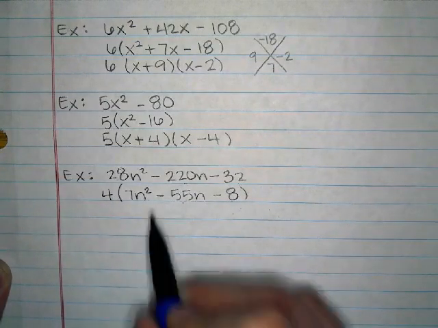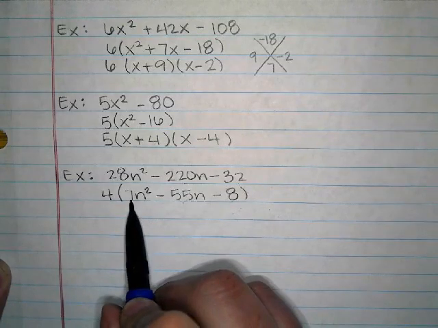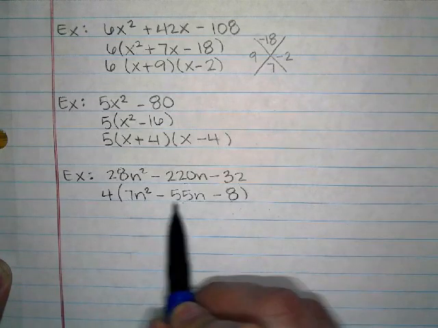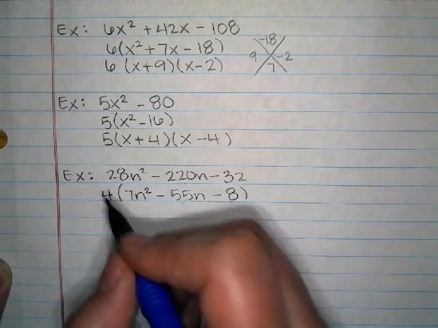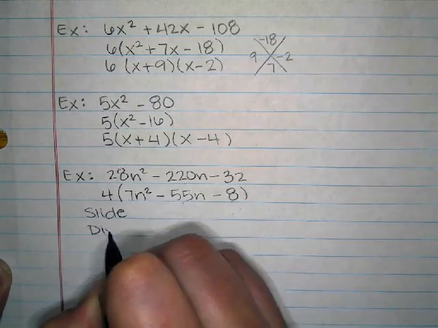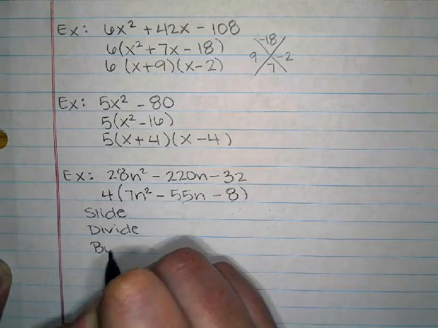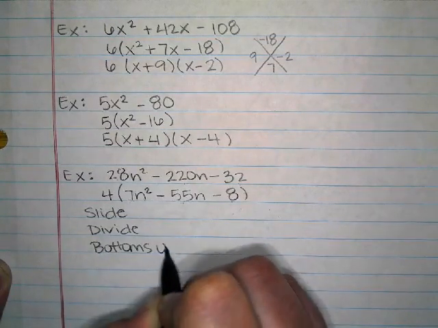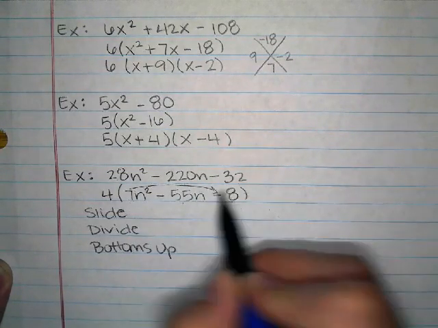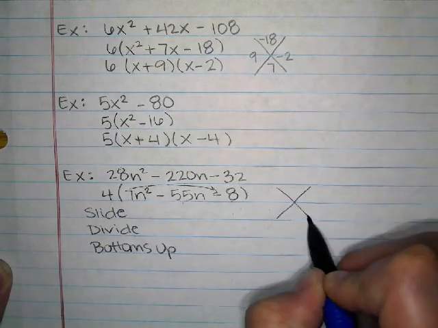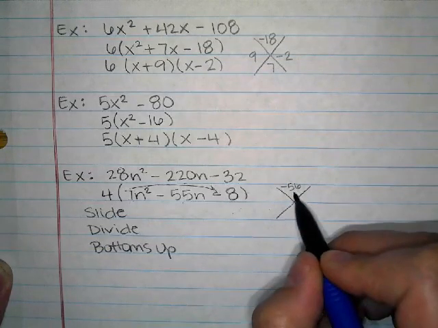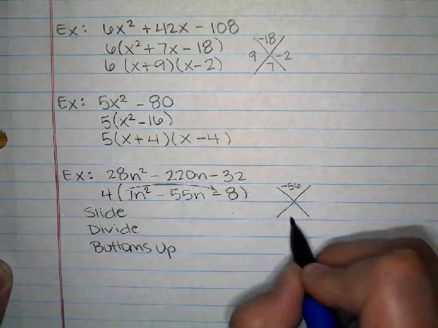So now that I've written this, I still have a number in front of the n squared. And that number 7, that's not a GCF. It's still there. That means that this is a slide, divide, bottoms up problem. So slide, divide, bottoms up. I'm just writing the steps so that I remember them. Okay, so my first step is going to be to slide the 7 over to the negative 8. So 7 times negative 8 is negative 56. So I'm looking for two numbers that multiply to negative 56 but add to negative 55.